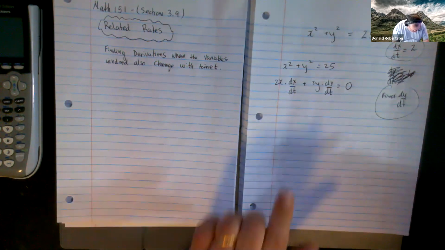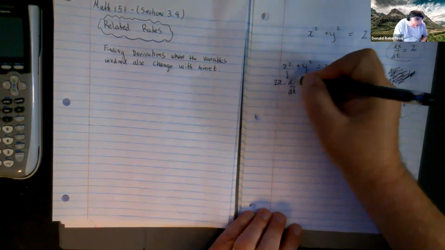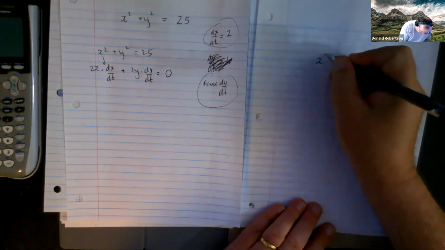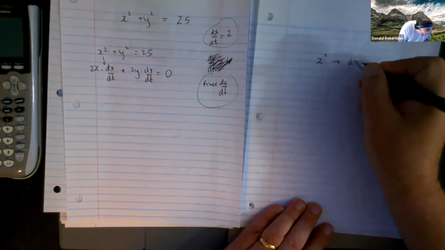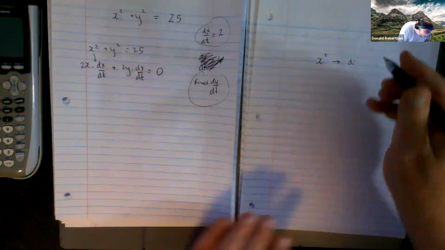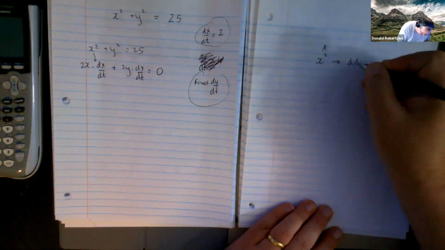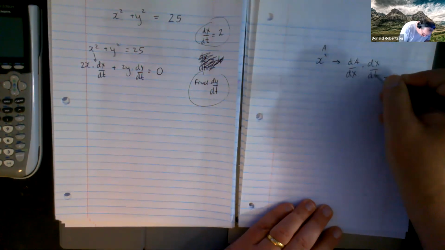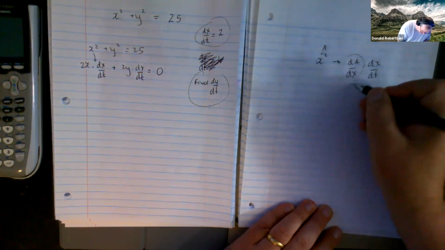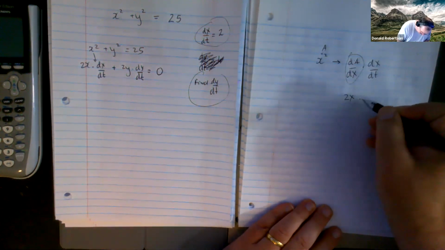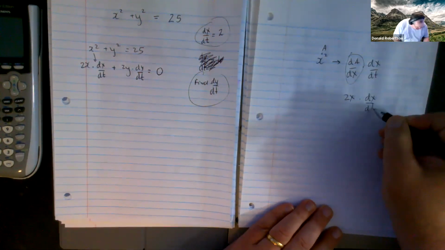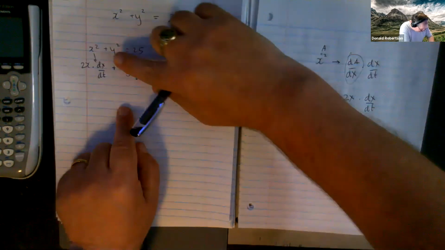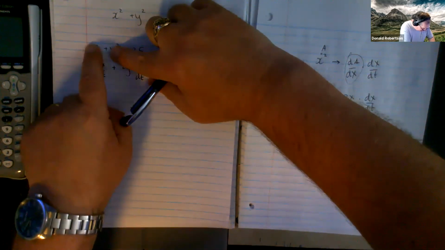Now you might be saying, how come that became this? Here we go. If you do x squared and you differentiate it, you differentiate this with respect to x, which is where the 2x is coming from, and then you finish with a dx by dt. That's essentially what's happening here. You can imagine that that's any letter of the alphabet you like, B, C, D, A. You got that?